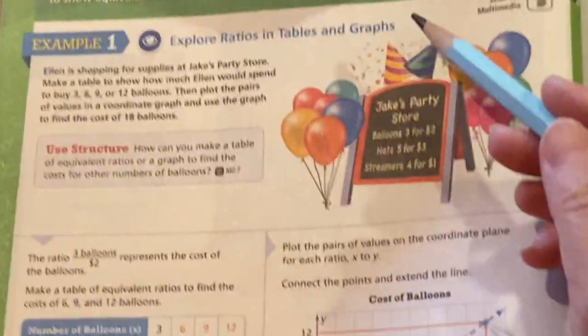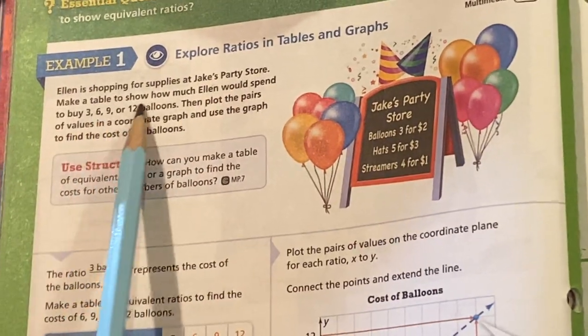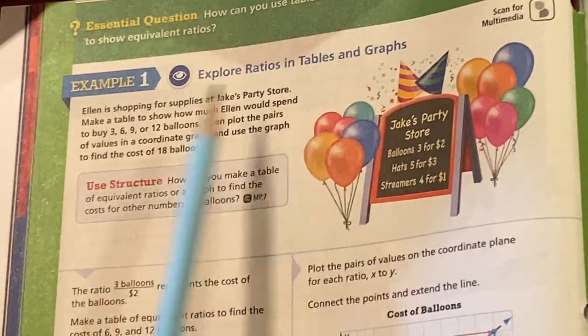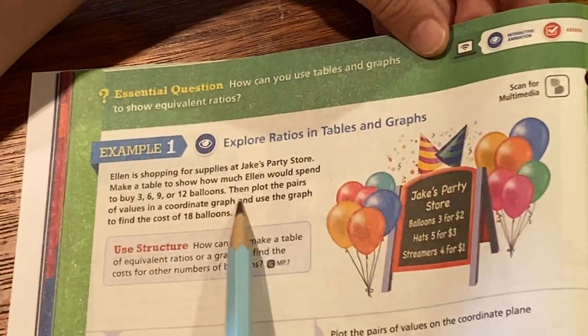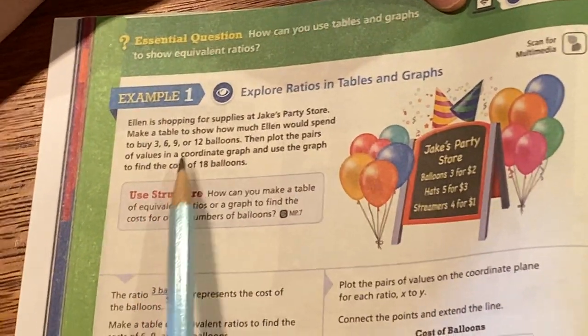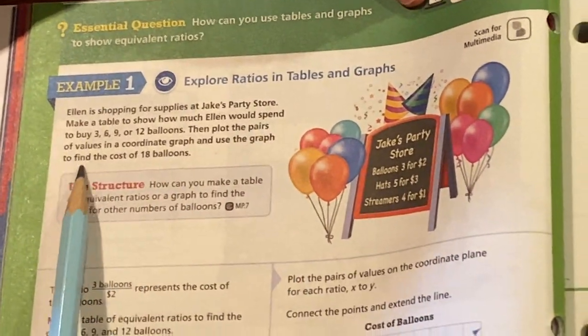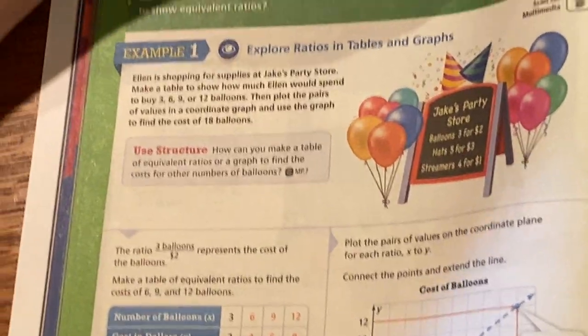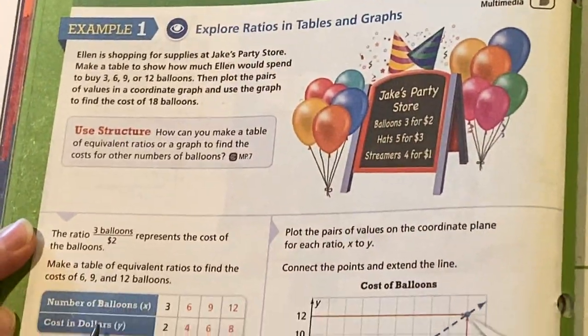Explore ratios in tables and graphs. Okay, so Ellen is shopping for supplies at Jake's party store. Make a table to show how much Ellen would spend to buy 3, 6, 9, or 12 balloons. Then plot the pairs of values in a coordinate graph and use the graph to find the cost of 18 balloons. Okay, so here we have the chart.